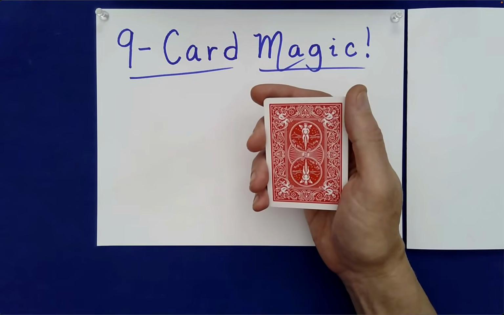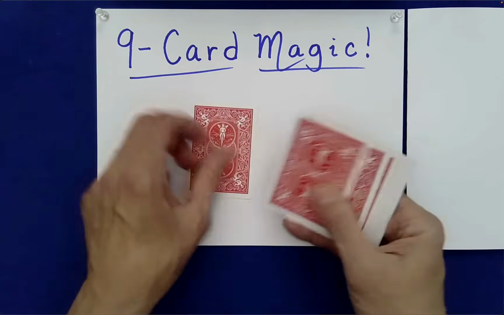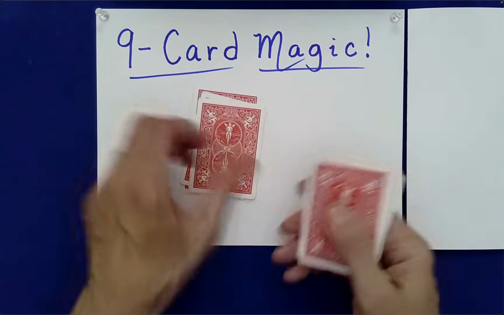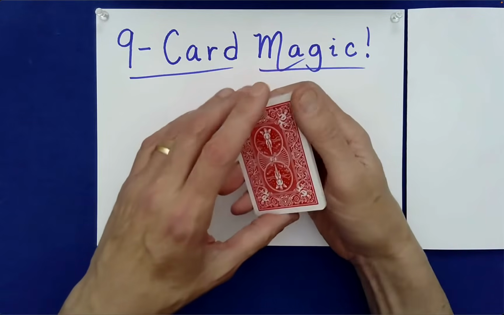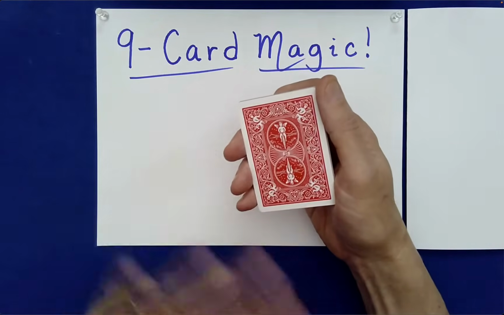Now at this point we could actually spell out magic 1 more time or 10 more times if you would like. Would you like me to spell it out any more? Just 1 more time? Okay. M-A-G-I-C. Very good.